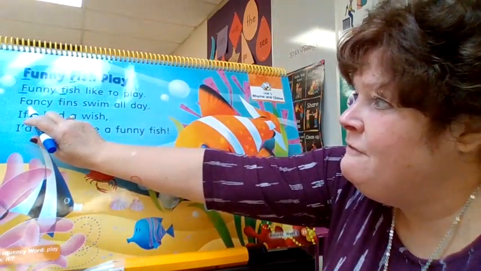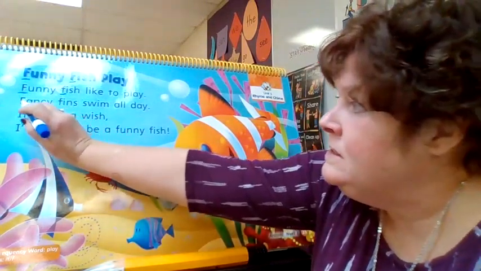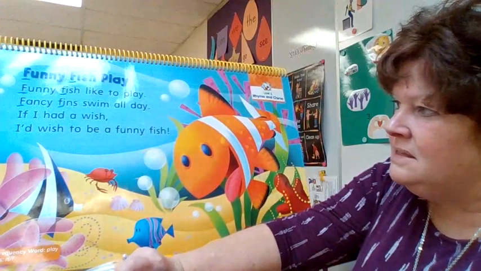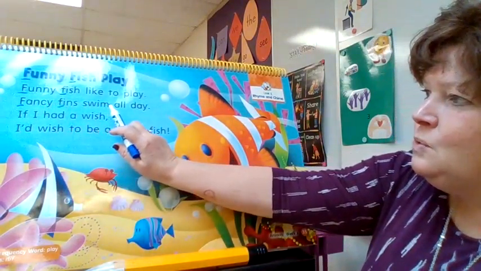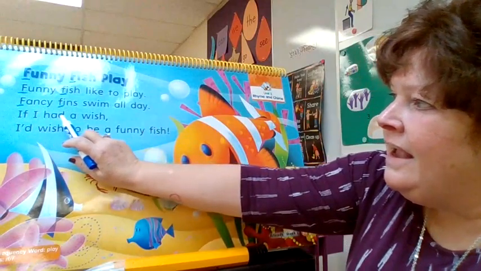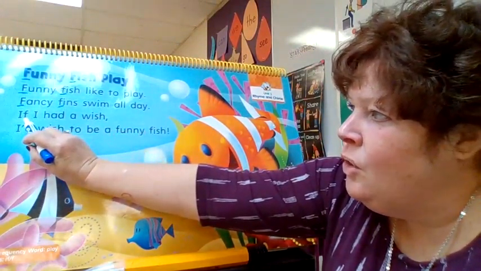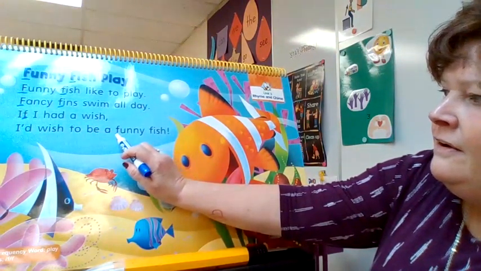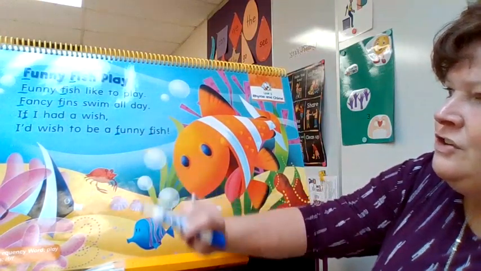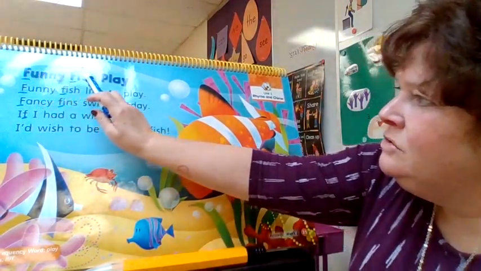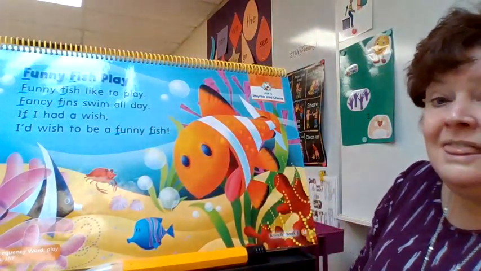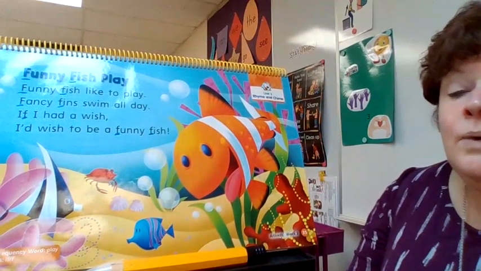How about this? Fancy fins. Once again, capital because it's the beginning of the sentence. Lowercase because it is not the beginning of the sentence. Fancy fins swim all day. If I had a wish, here's a lowercase f, I'd wish to be a funny fish. All right, let's count them. 1, 2, 3, 4, 5, 6, 7, 8, 9. That is a lot of F's. And what does F say?